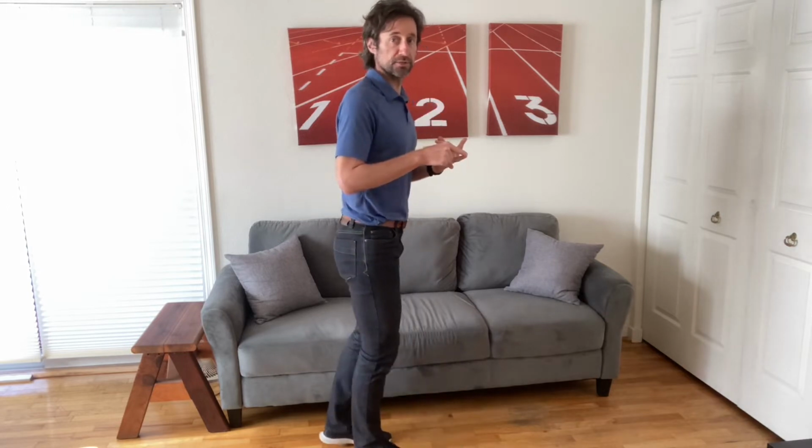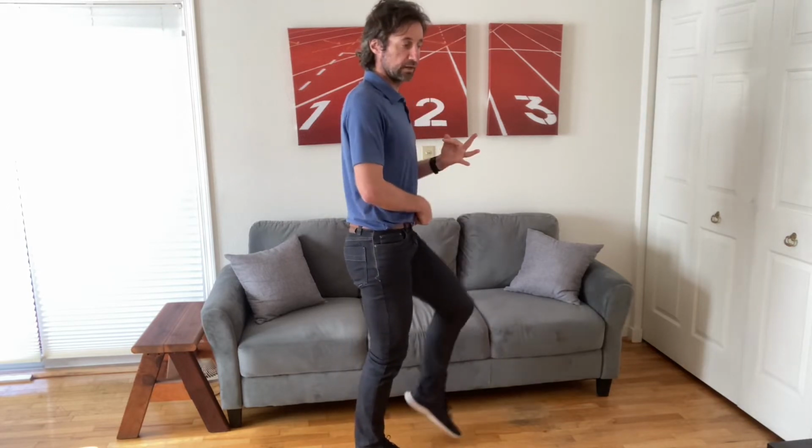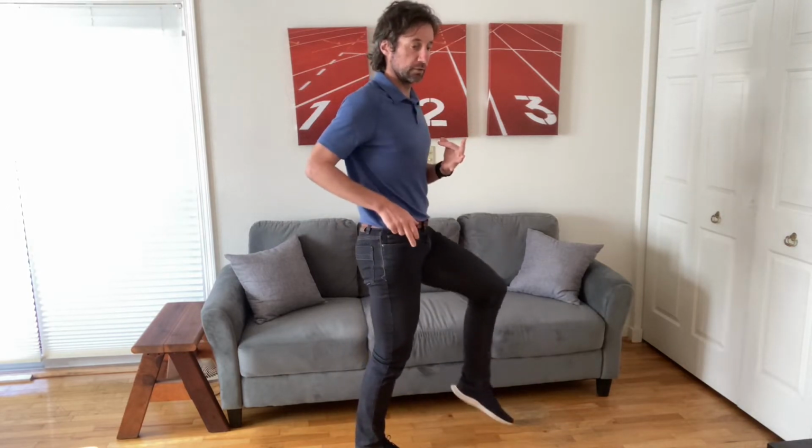Number one, it improves landing efficiency. Number two, like we just talked about, hip flexion is the reciprocal or the opposite of hip extension. And so the better we drive up with one leg, the more power that goes in the extension of the other.